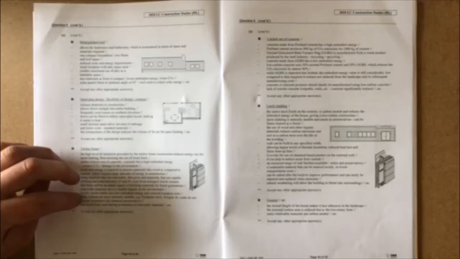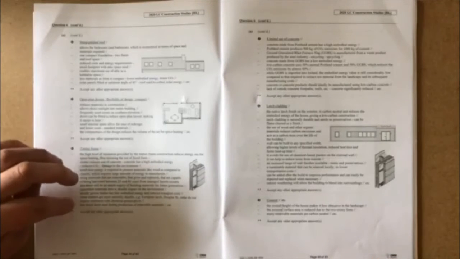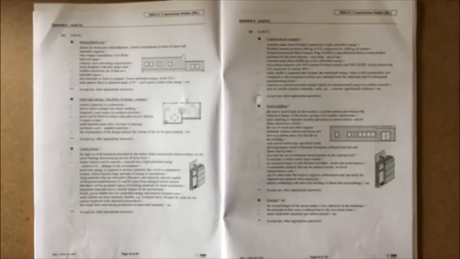Some timbers are more naturally durable, e.g. European larch, Douglas fir, cedar. They do not require treatment with chemical preservatives because they've got a natural preservative inside them. Less fossil fuels are used during the production of renewable materials.